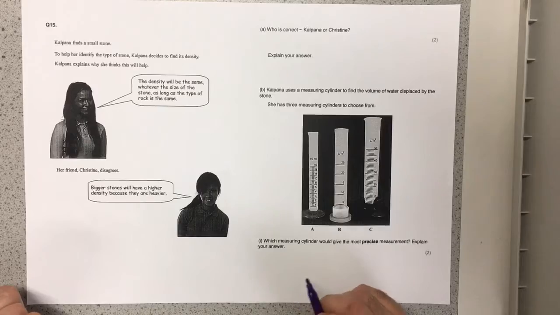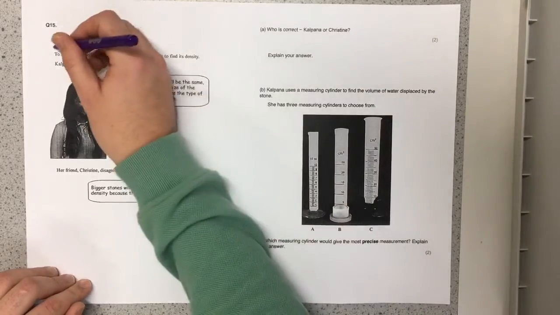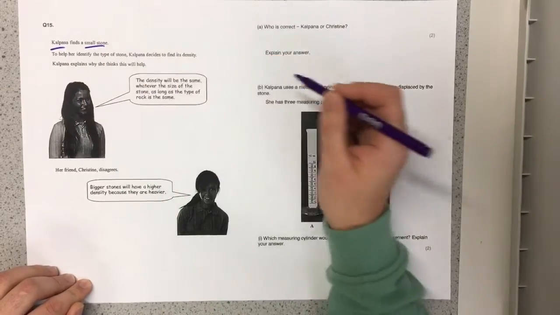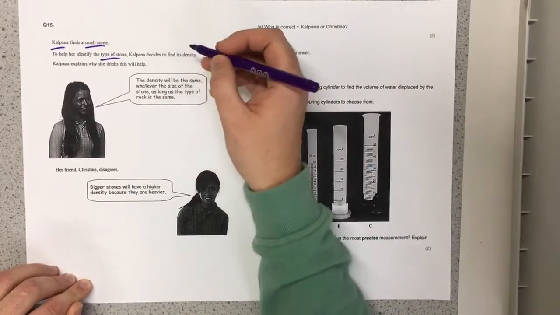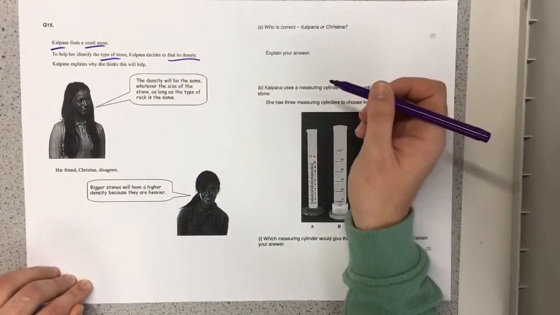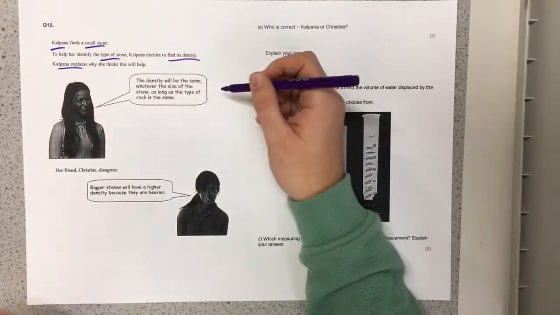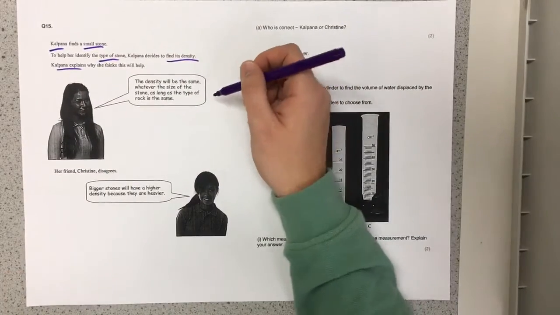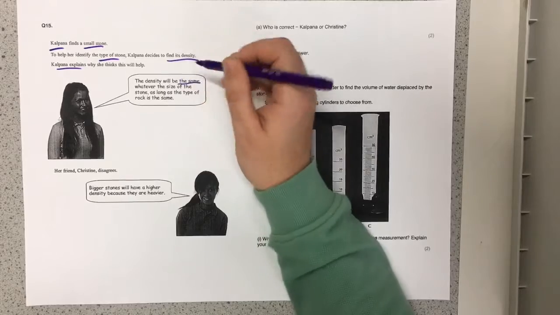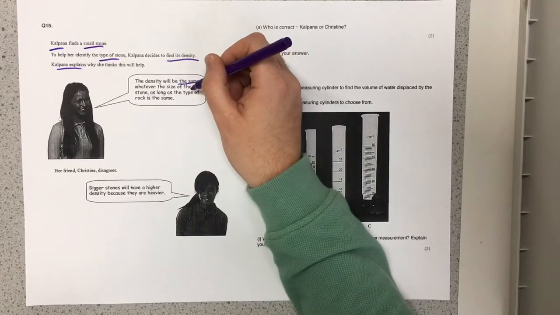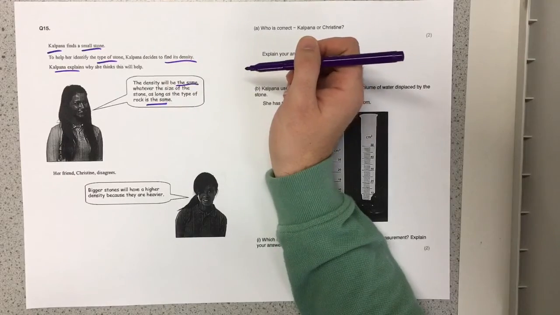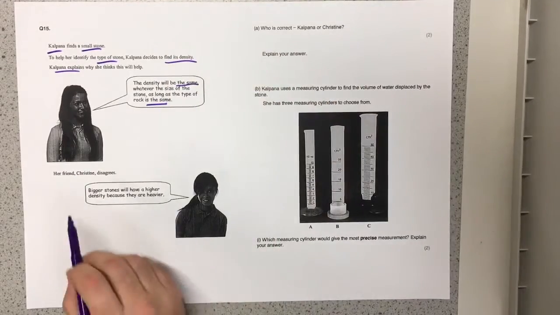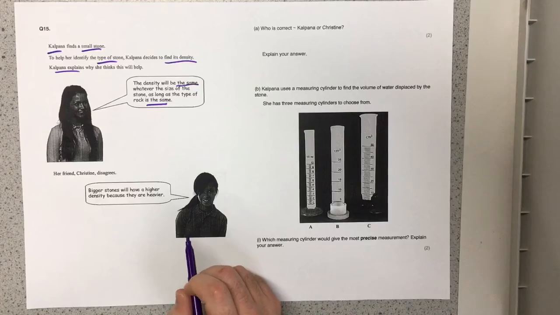This question is about density. It says that Kalpana finds a small stone. To help her identify the type of stone, Kalpana decides to find its density. Kalpana explains why she thinks this will help. She says the density will be the same, whatever the size of stone, as long as the type of rock is the same. Her friend Christine disagrees.